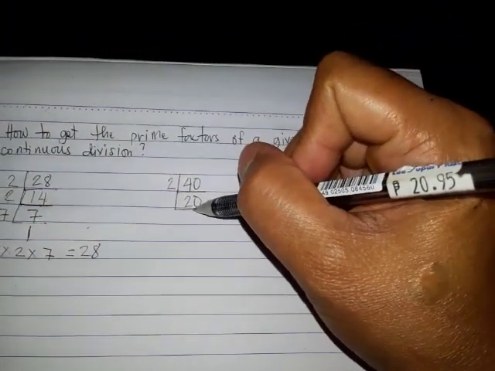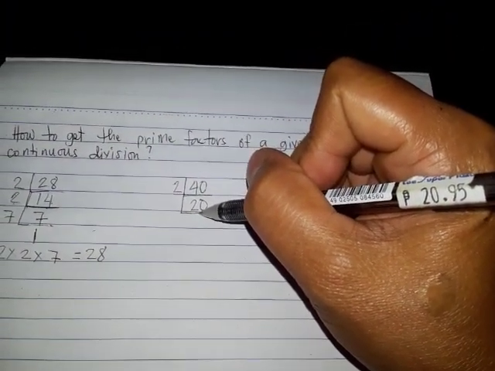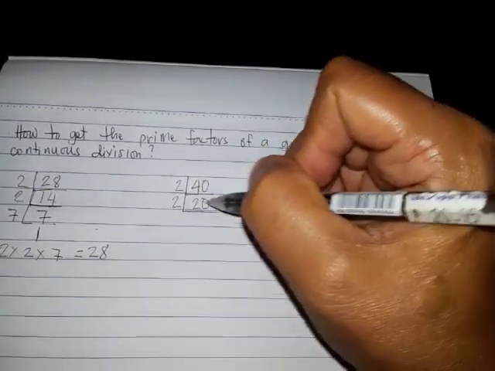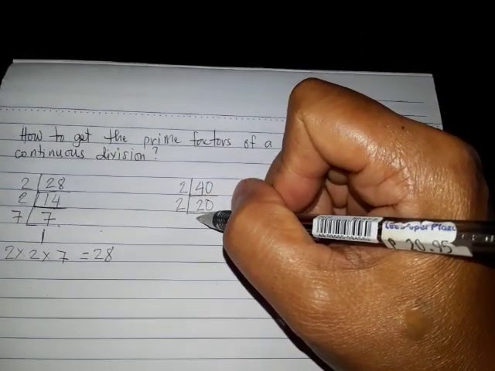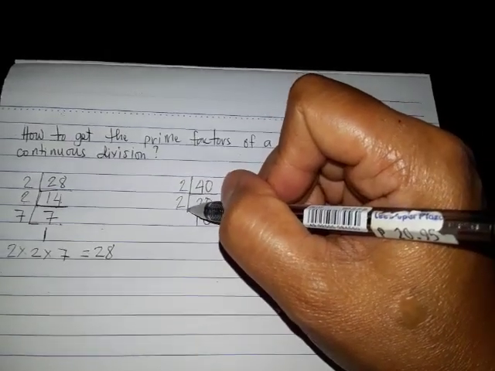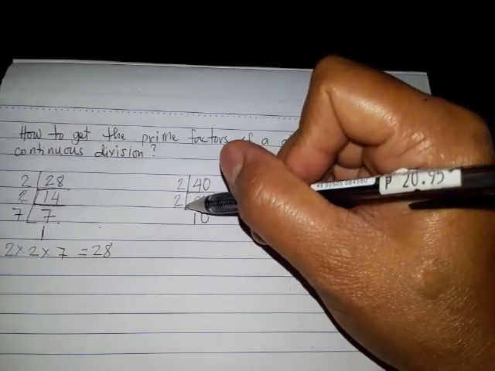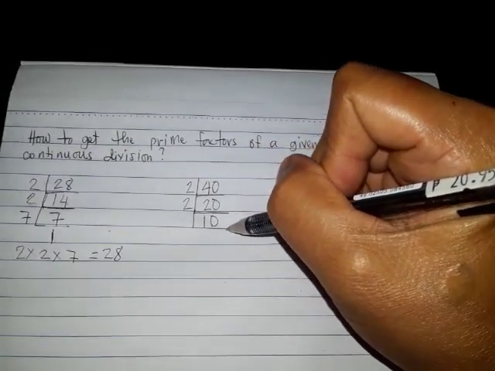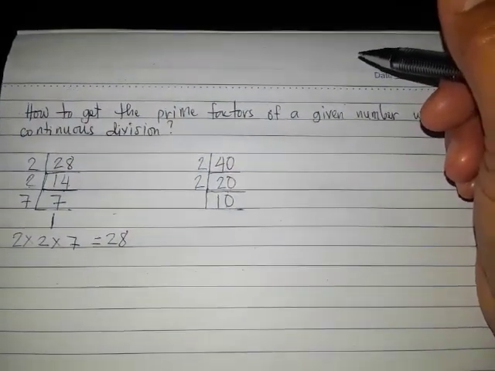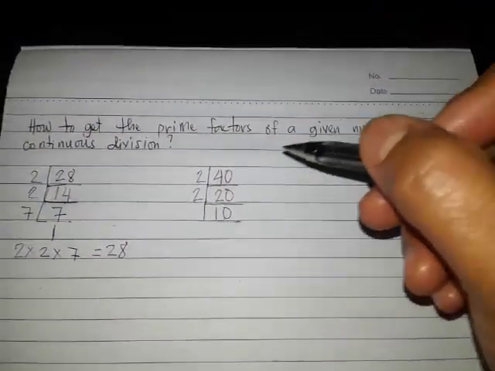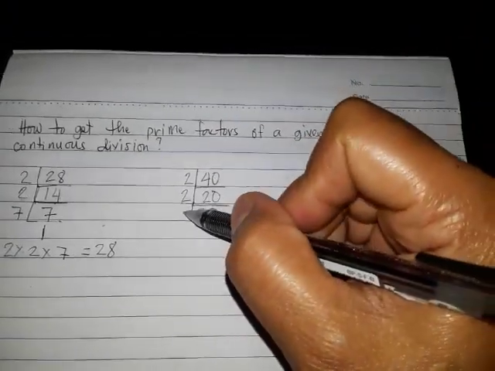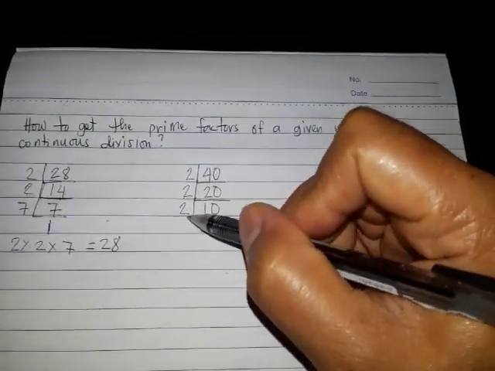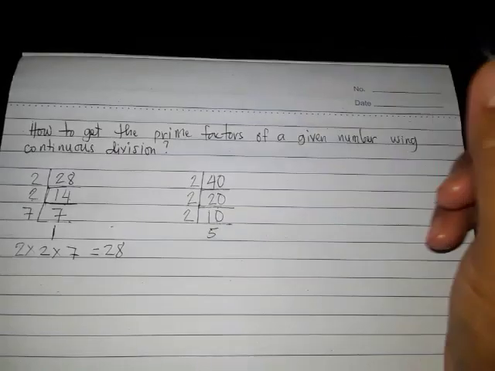Next, 20 is still divisible by the smallest prime number, which is 2. So 20 divided by 2 is 10. Next, divide the quotient with another prime number. Still, it is divisible by the smallest prime number, which is 2. 10 divided by 2 is equal to 5.